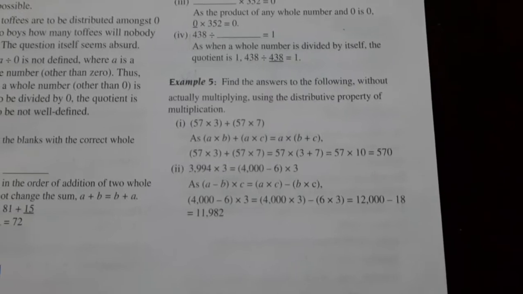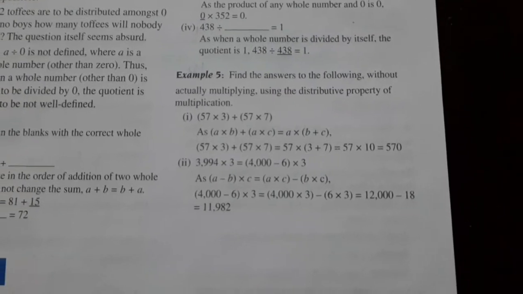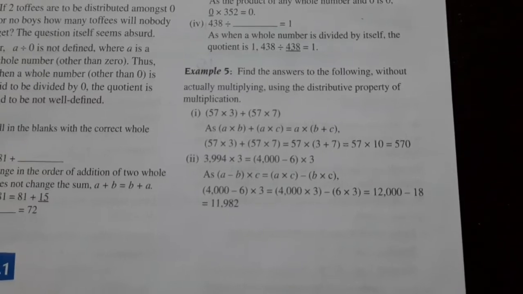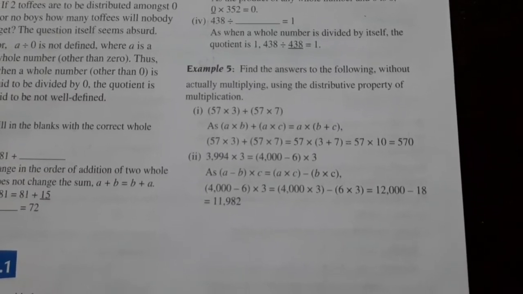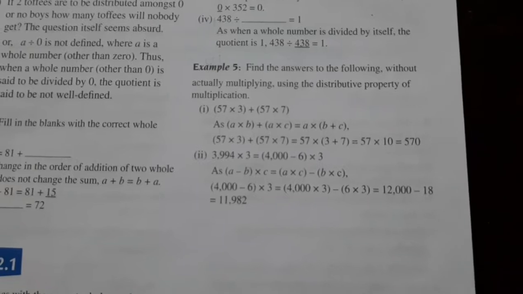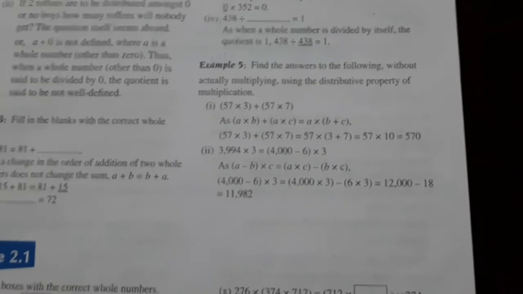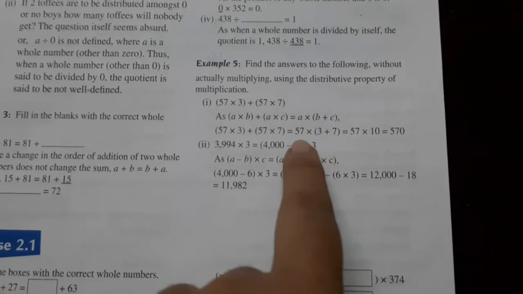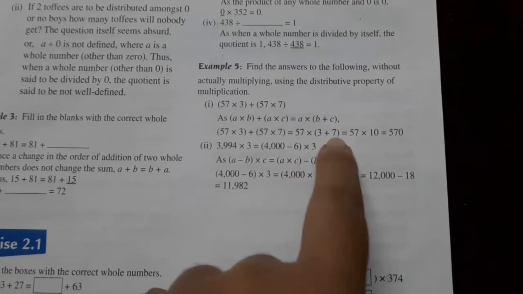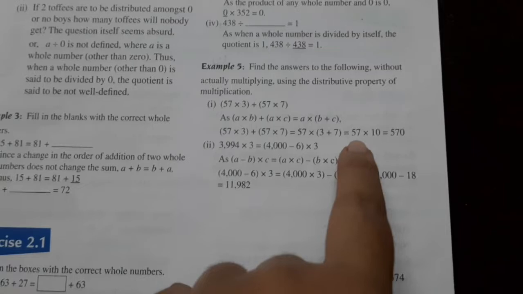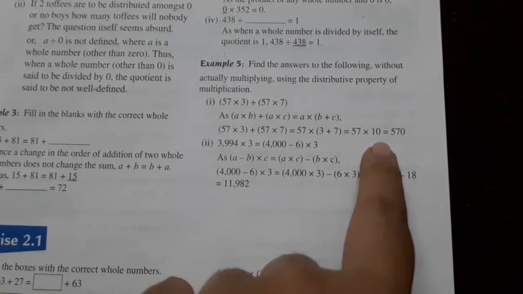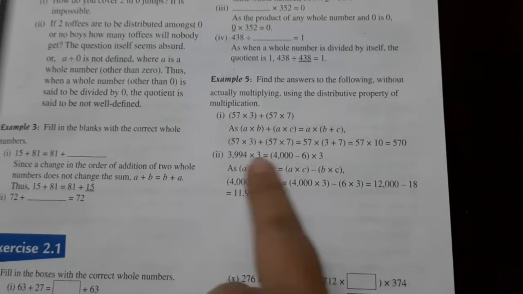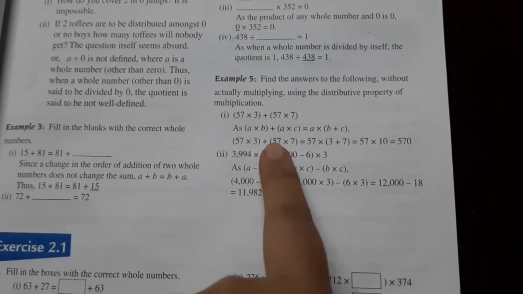Okay, now see how the distributive property is there. Here 57 into 3 plus 57 into 7. So we know that 57 is common. So 57 we will take out as common, and this 3 plus 7 we will keep inside. So 57 will come out and 3 plus 7 will remain inside. So 3 plus 7 will give you 10. So 57 into 10 is equal to 570. So this type of sums you will be given in your exam.